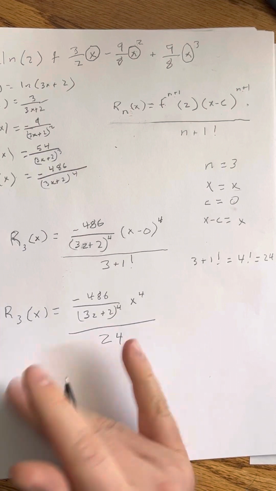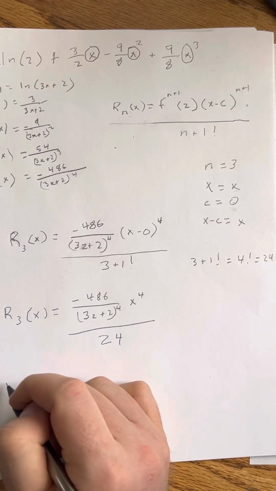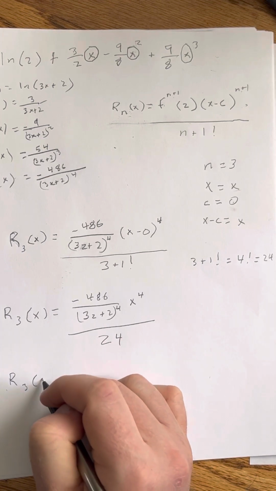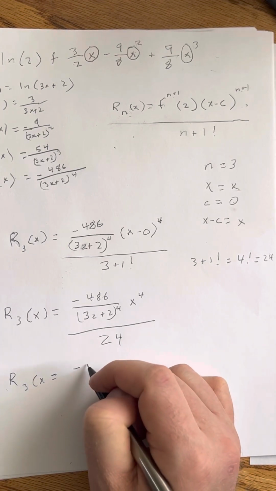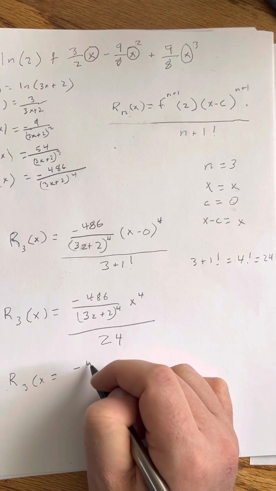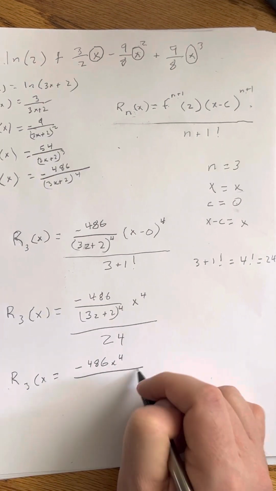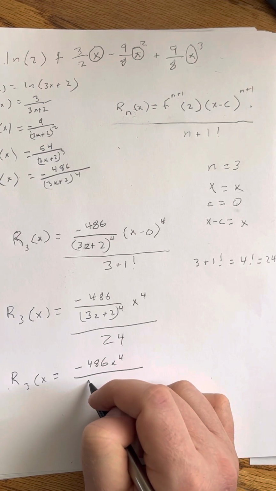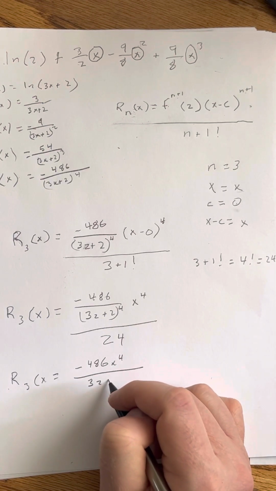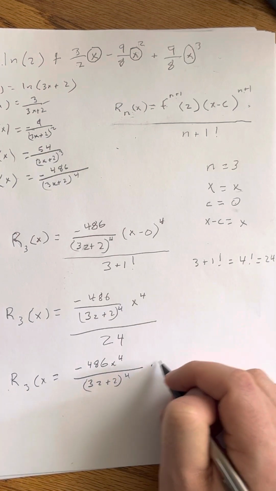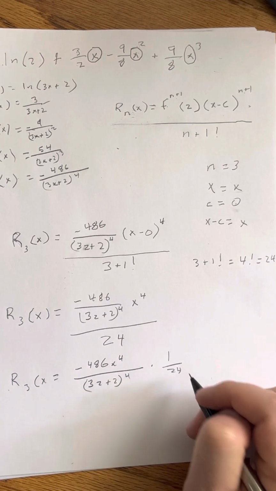And what we will get is, let's reduce it further, negative 486 x to the fourth over 3z plus 2 to the fourth times 1 over 24.